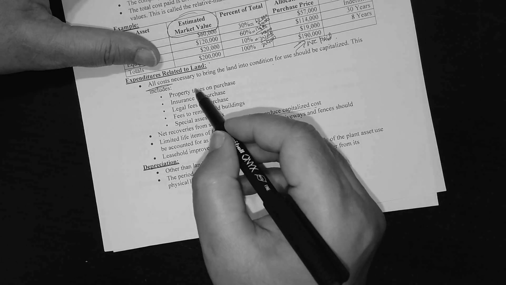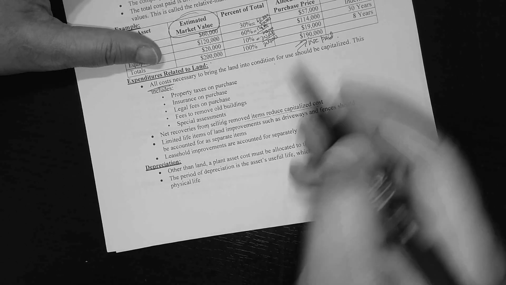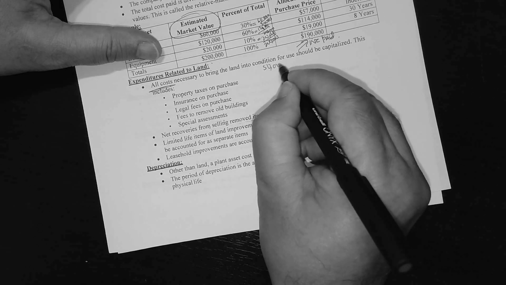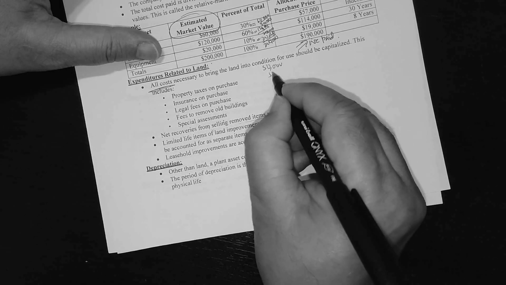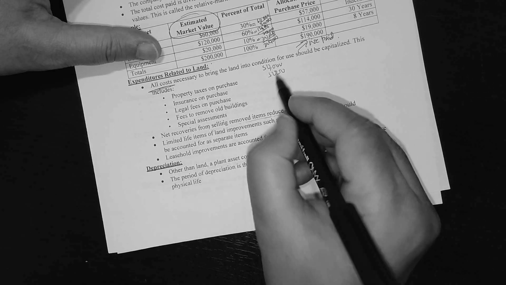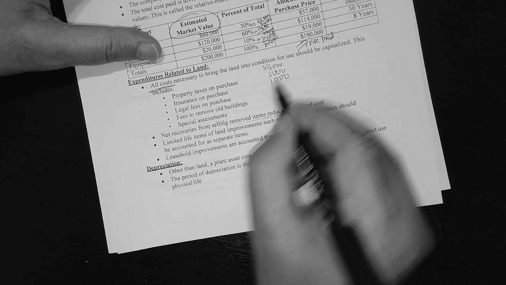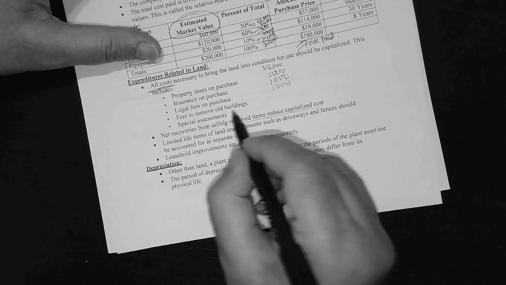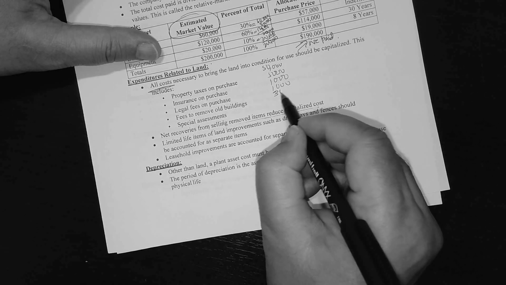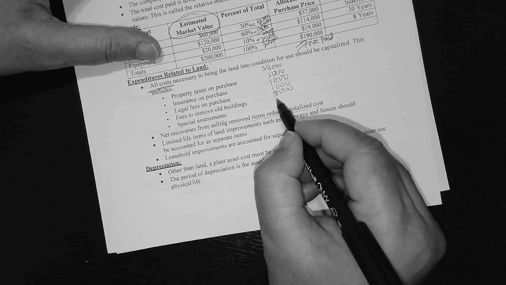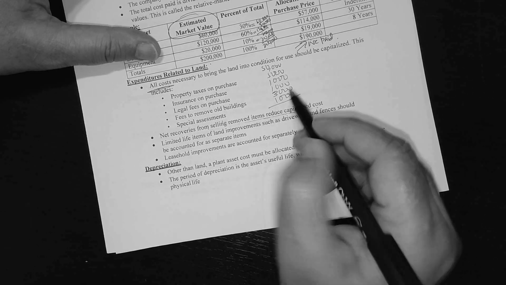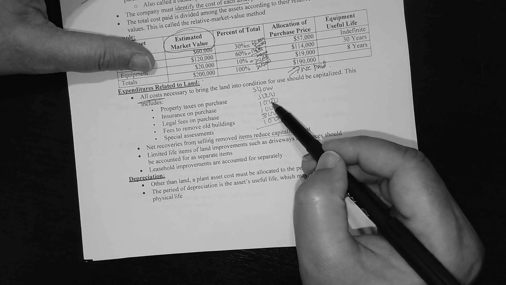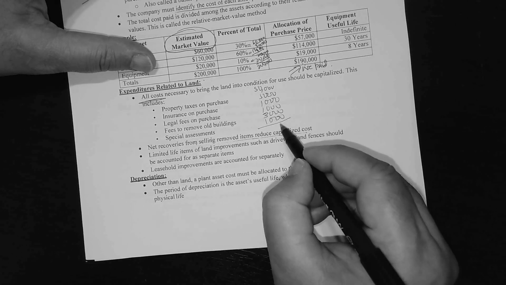So first you add everything together. For example, the land cost you $50,000, and then you add property tax of $5,000, insurance say $1,000, legal fees say another $1,000, fees to remove the old building say $3,000, and a special assessment of $1,000. So now it's not $50,000 anymore. This is $55,000, $56,000, $57,000, $60,000, $61,000.